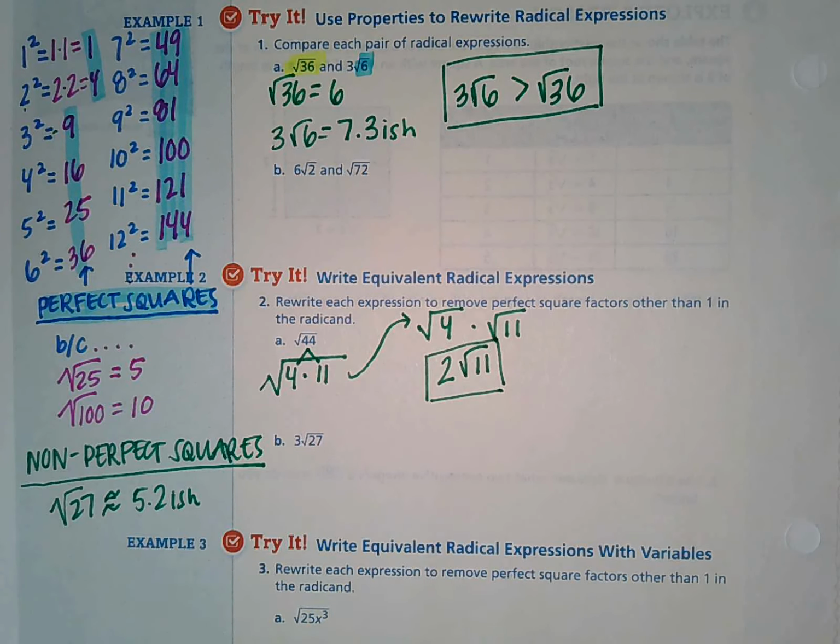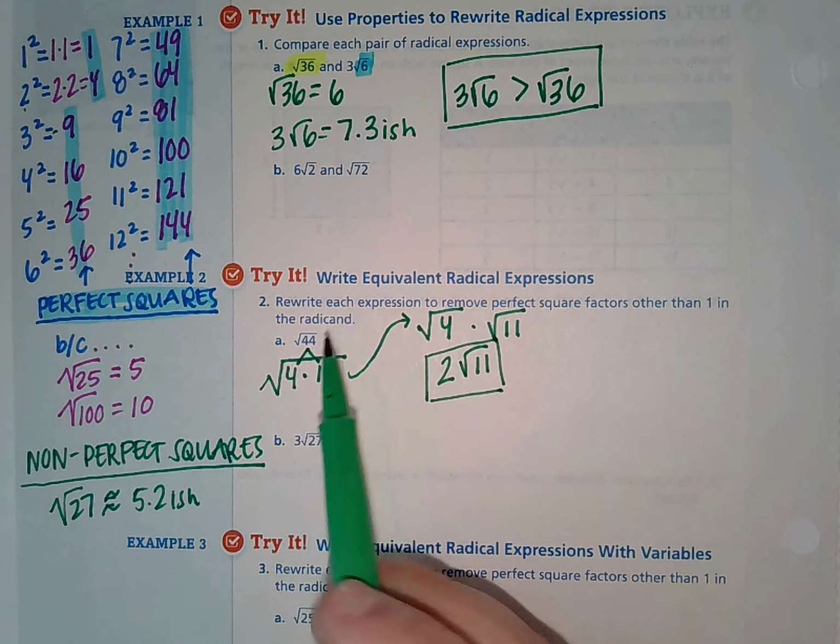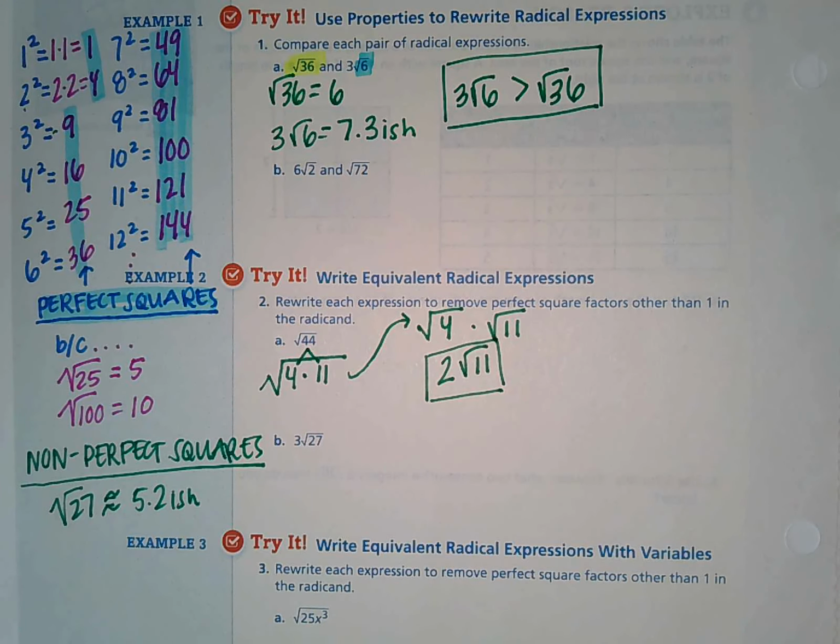And that is the simplified version. This is how I rewrite the expression radical 44. Notice how there isn't some long, crazy repeated decimal. It's a little bit more precise and a little bit nicer to work with in our problems.